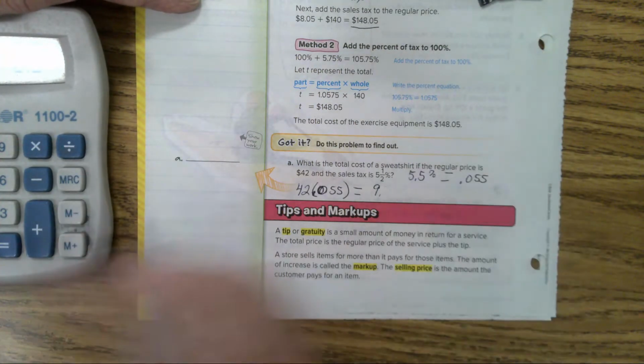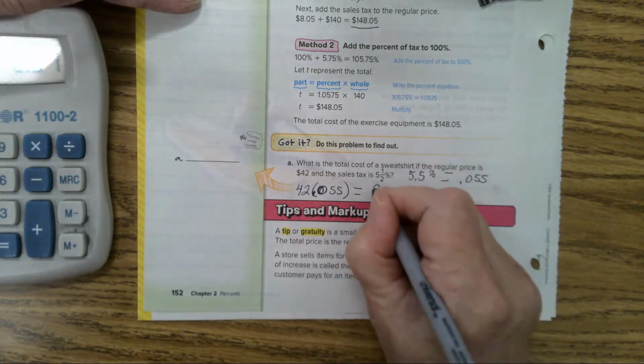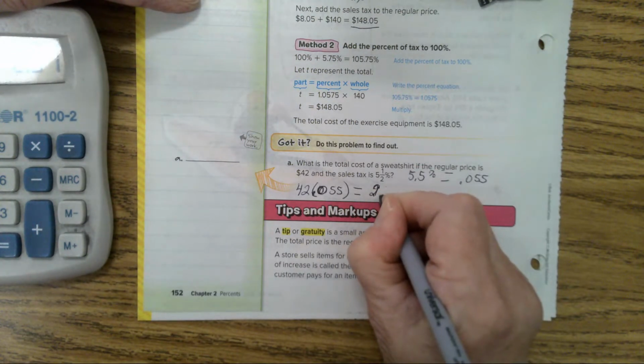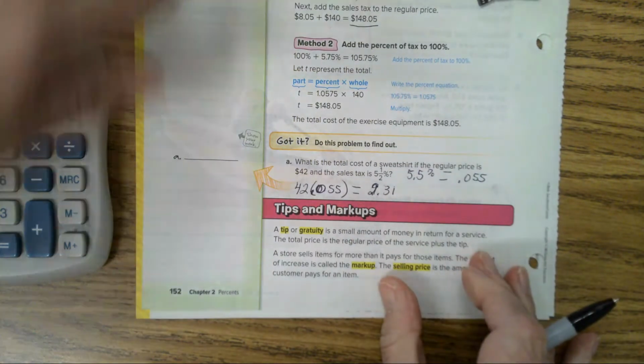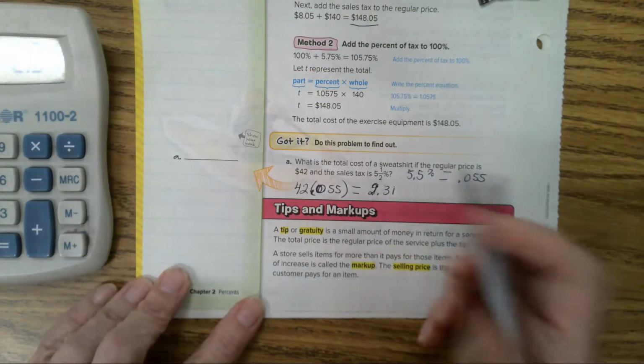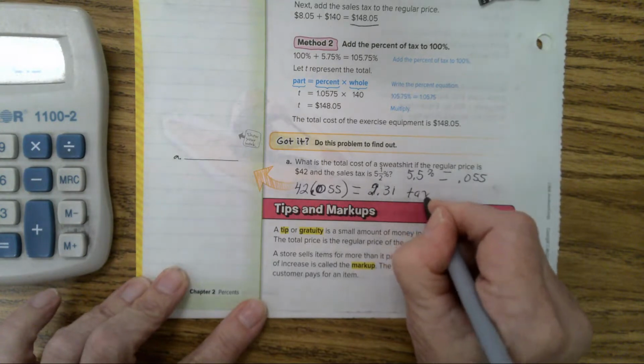No, now, did you get 2.31? Yeah. That looks better. The first time something didn't look right on my calculator. So you get 2.31. It doesn't want the tax, that's your tax. It wants the total cost.